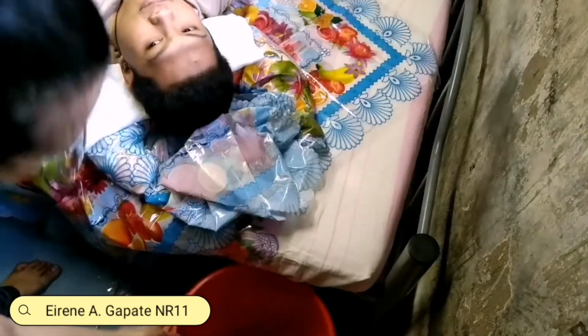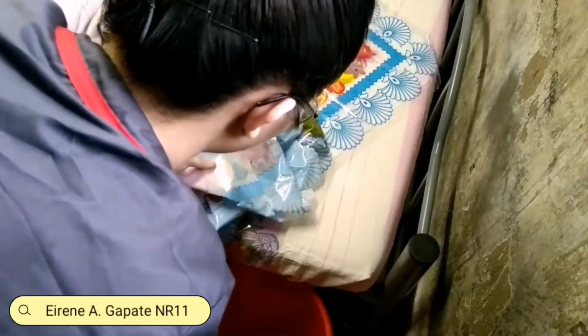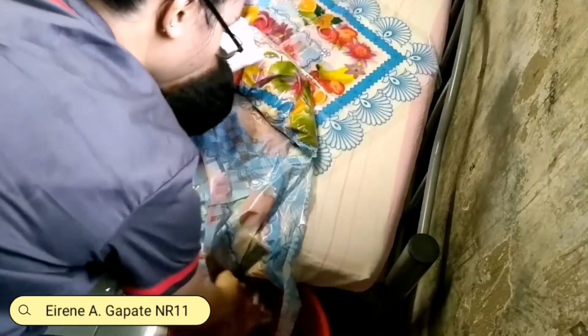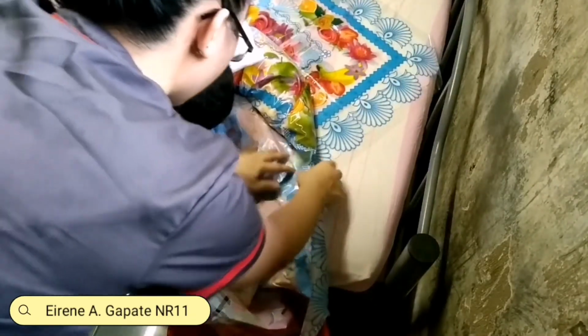Arrange a trough or receptacle under the patient's head. Insert the spout of the shampoo basin inside the receptacle to effectively collect shampoo water.